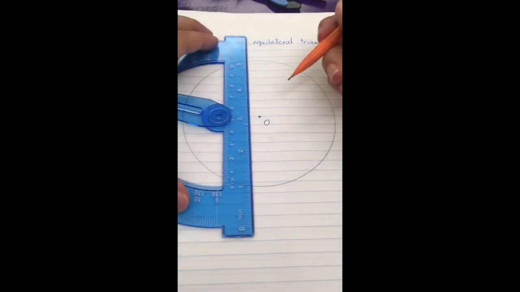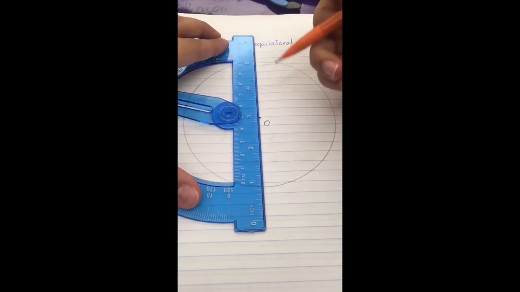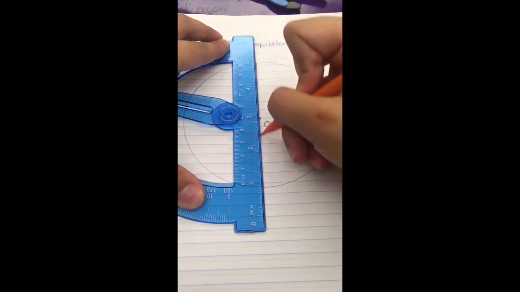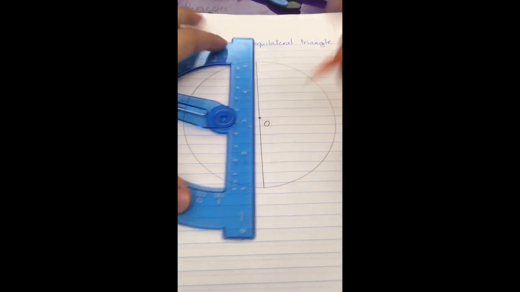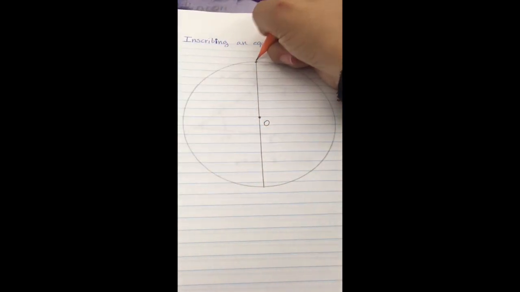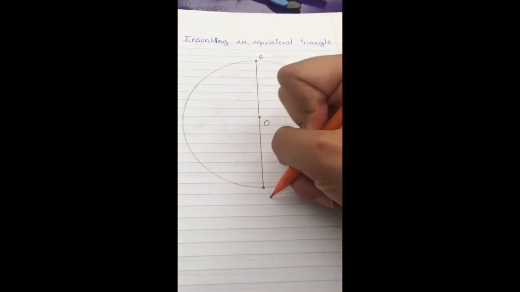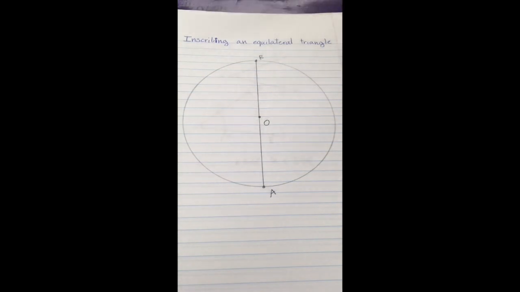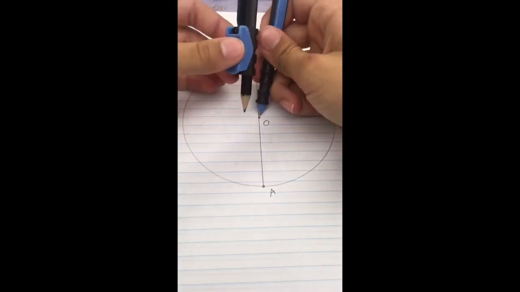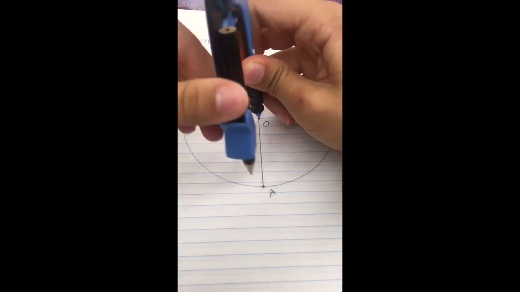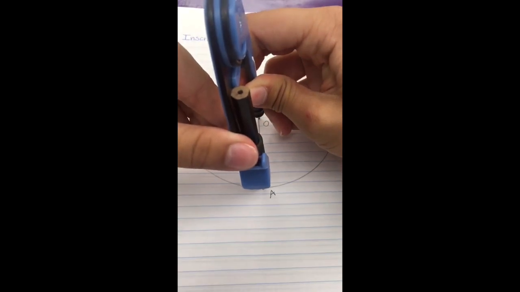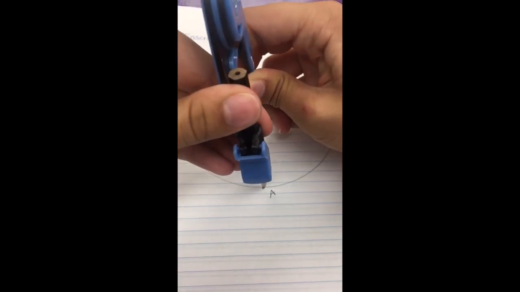To inscribe an equilateral triangle, the first step I took was to draw diameter AB in the given circle O. Then, using A as a center and AO as a radius, I drew an arc intersecting the circle at 2 points.